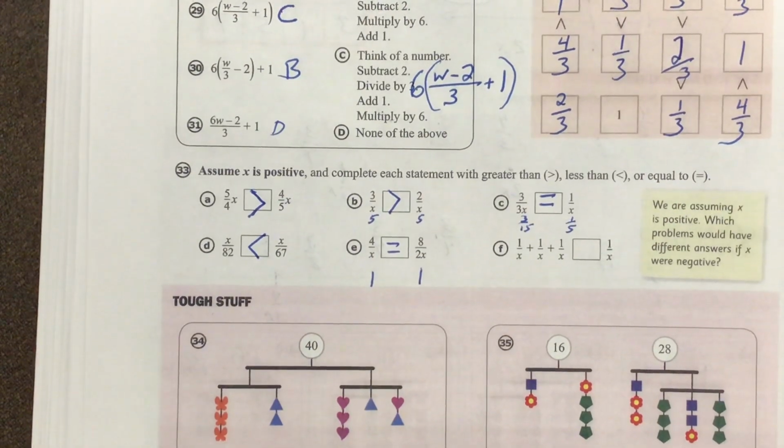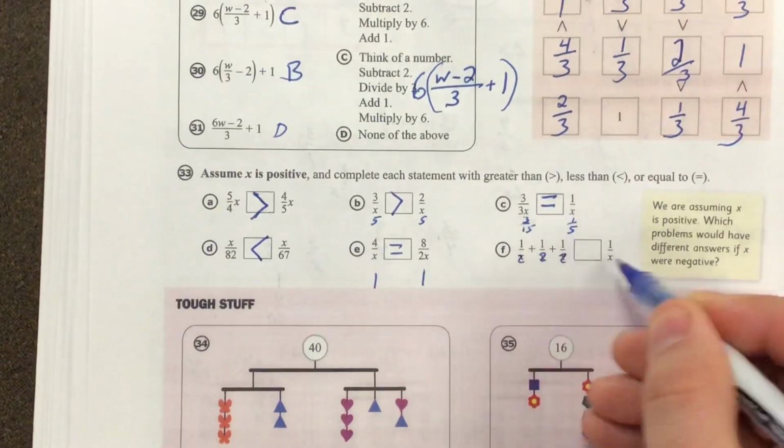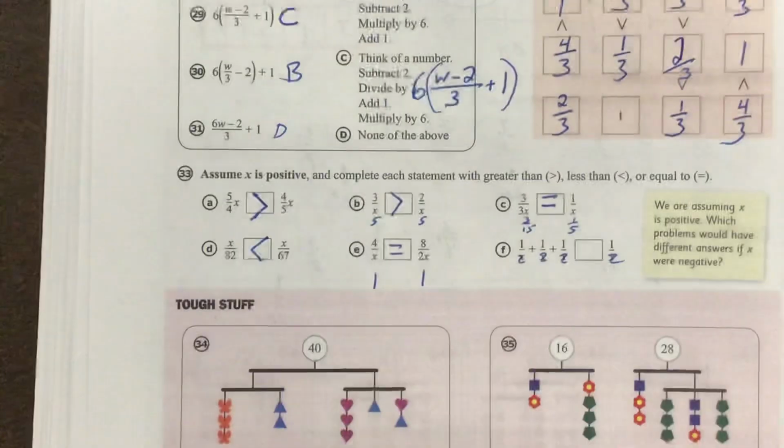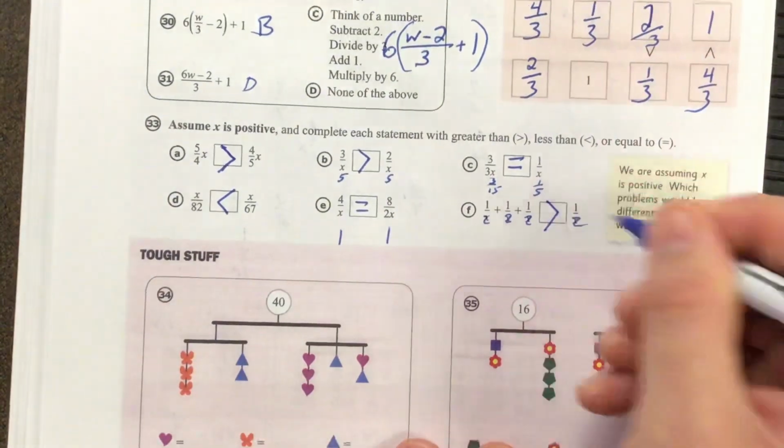Now let's say x is 2. Again, it doesn't matter what number you choose. It's going to be true for all of them. Equal. 1/2 plus 1/2 plus 1/2 or 1/2. What's bigger? 1/2 plus 1/2 plus 1/2 is 3/2.